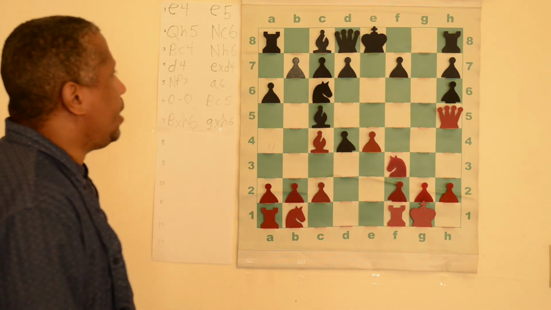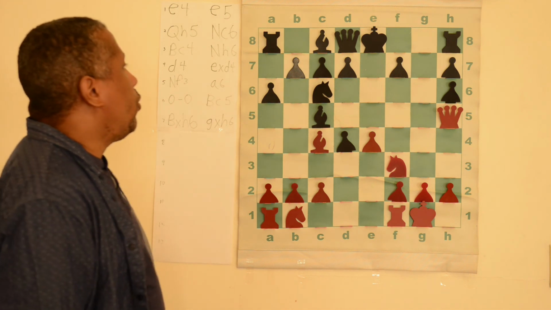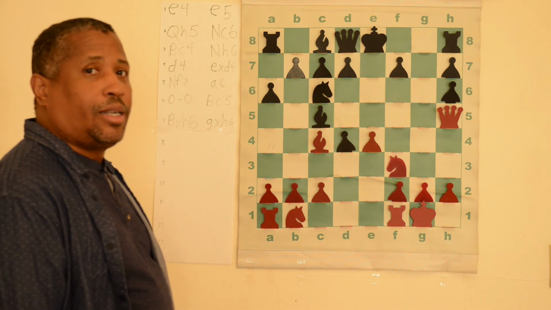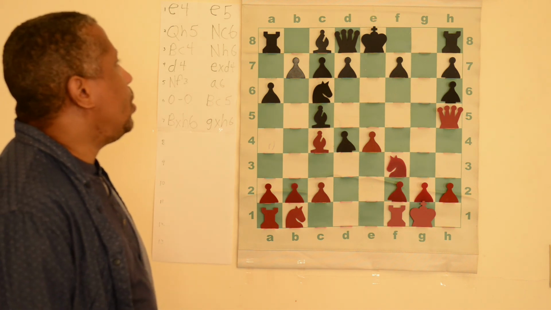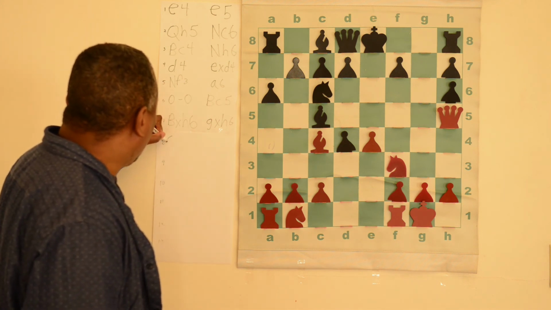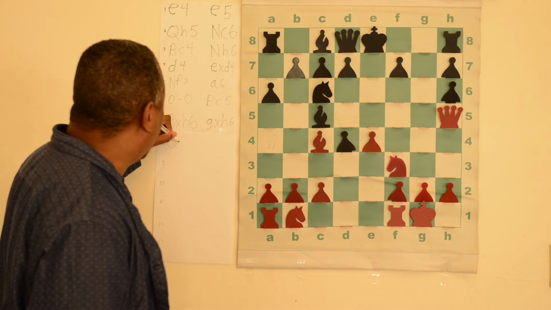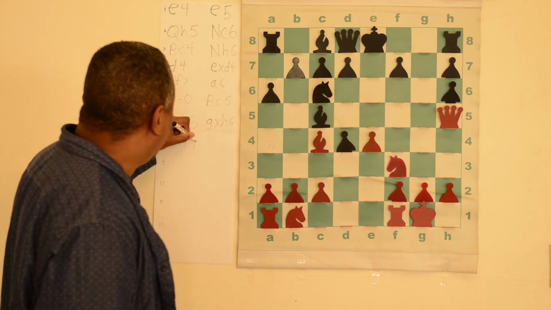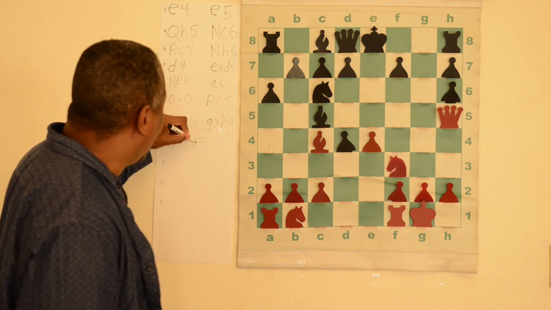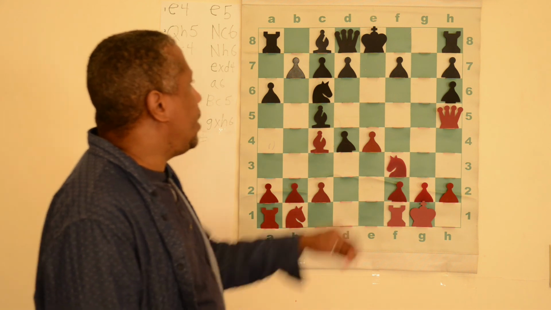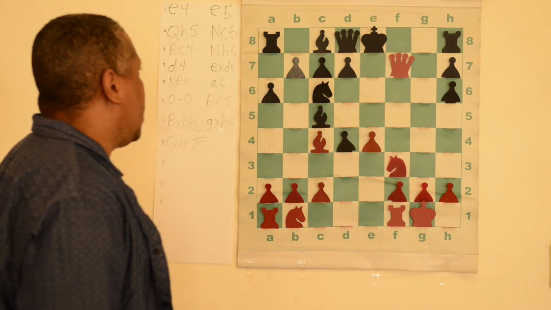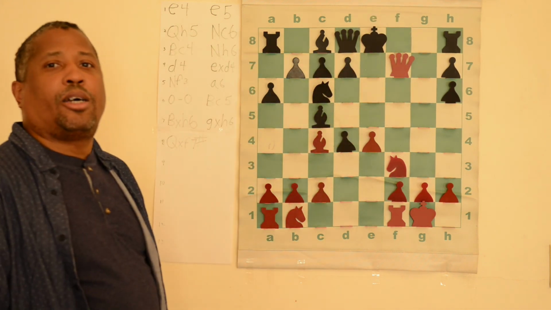And finally, the move that white would make to give checkmate would be Qxf7 mate. And the way that you would do it is Qxf7, and mate is done by the pound sign or the tic-tac-toe sign, just like that. And then come here, and that's checkmate, good game.